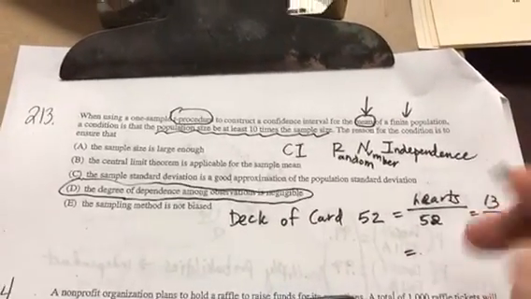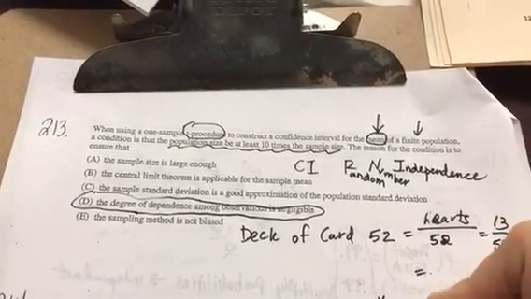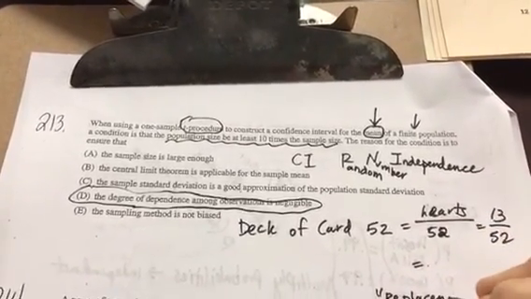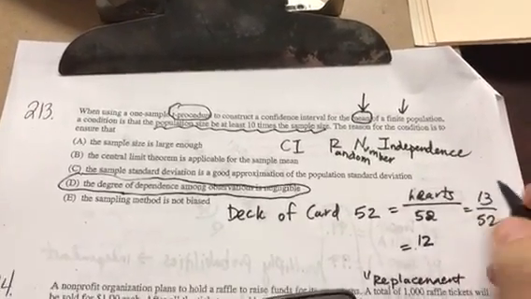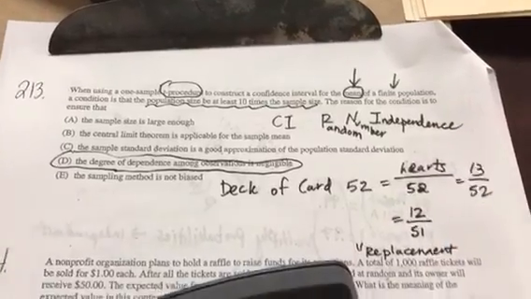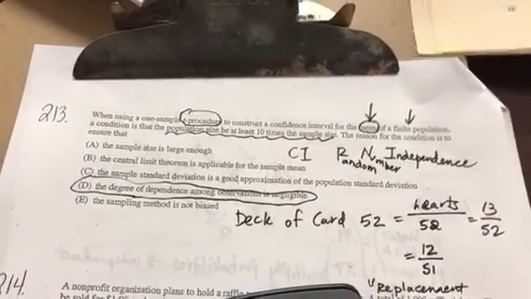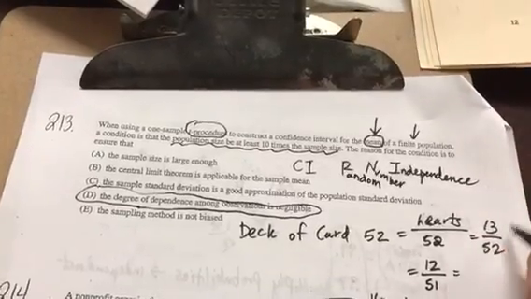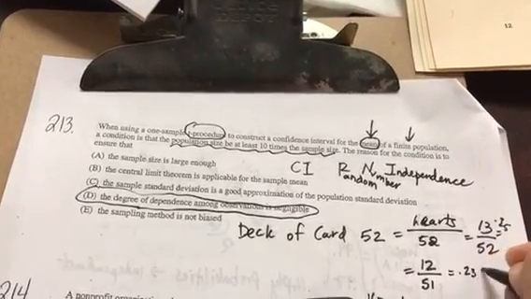If you end up picking a heart and you don't replace, if you don't put replacement built into your study, then notice now there's only 51 cards and only 12 of them are hearts. So 12 out of 51 is not 0.25 anymore, it's 0.235.